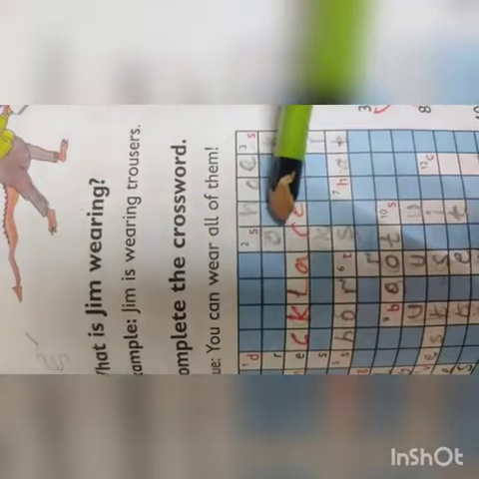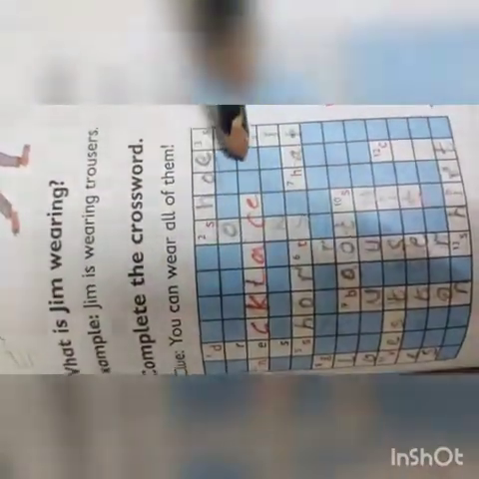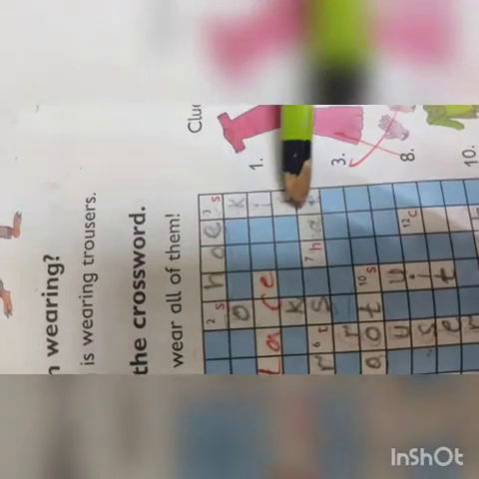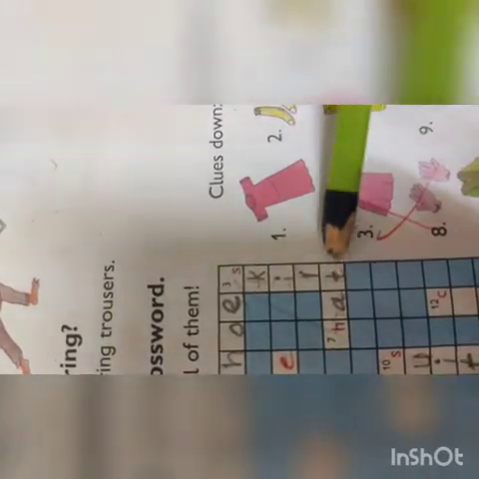D-R-E-S-S, dress. Number 2 is socks. So you write it S-O-C-K-S, socks. Number 3 is skirt. So you write number 3. First of all, search it. Number 3 is here. Now you have to write it like this, S-K-I-R-T, skirt, because it's clue down. So you write S-K-I-R-T, skirt.